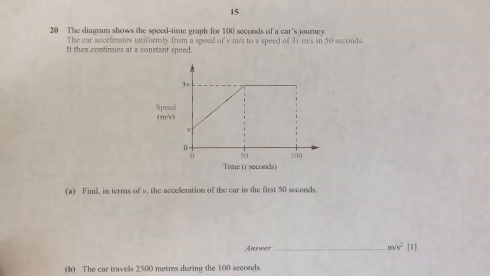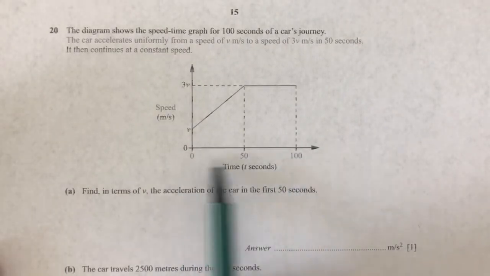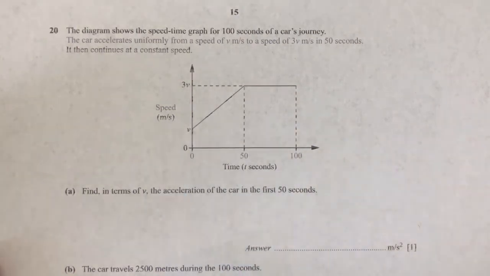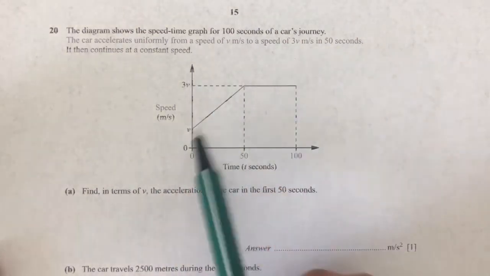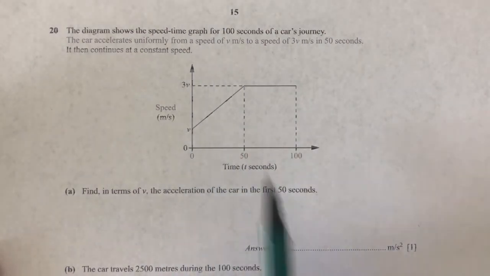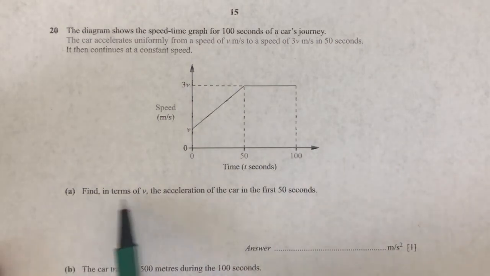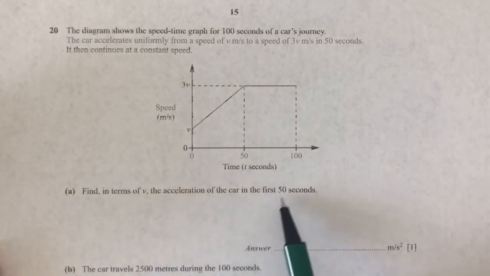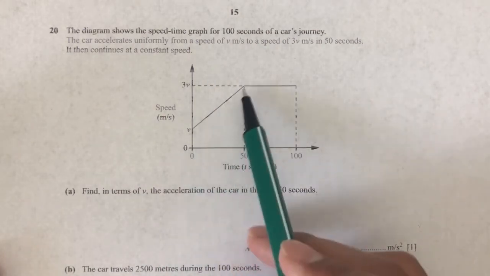Question number 20. The diagram shows the speed time graph for 100 seconds. So 0 to 100, so that will be 100 seconds. Speed time graph of a car's journey. The car accelerates uniformly from a speed of v to a speed of 3v in 50 seconds. It then continues at a constant speed of 3v. Okay, so part A, find in terms of v the acceleration of the car in the first 50 seconds. So in this 50 seconds, what was the acceleration?